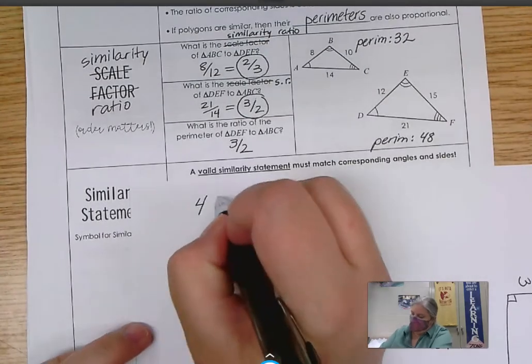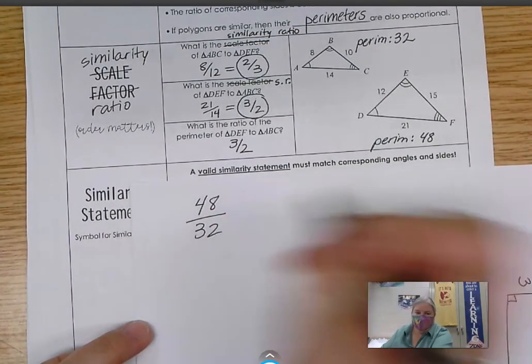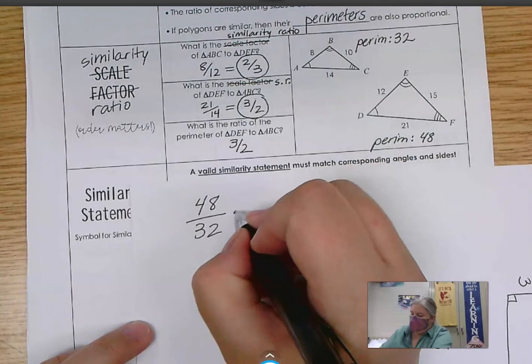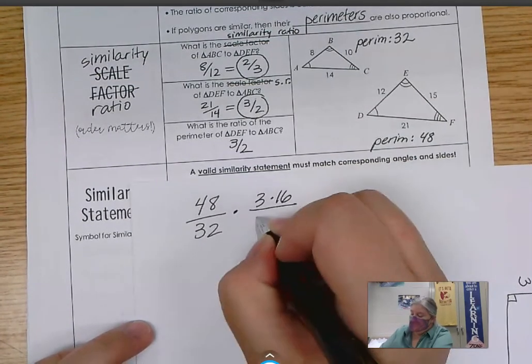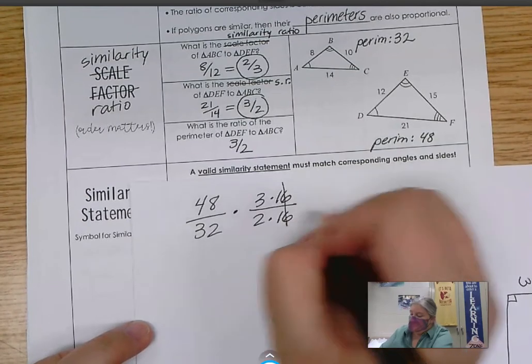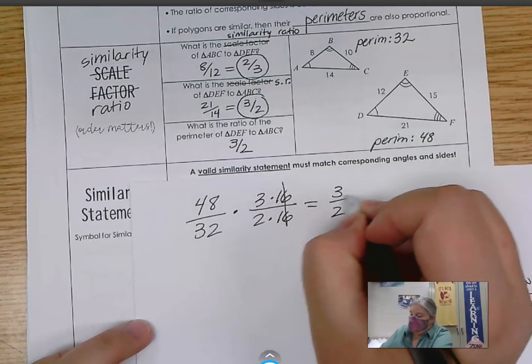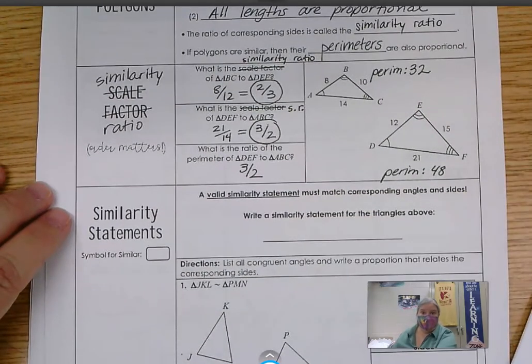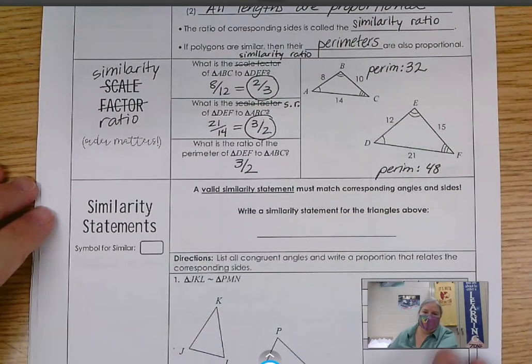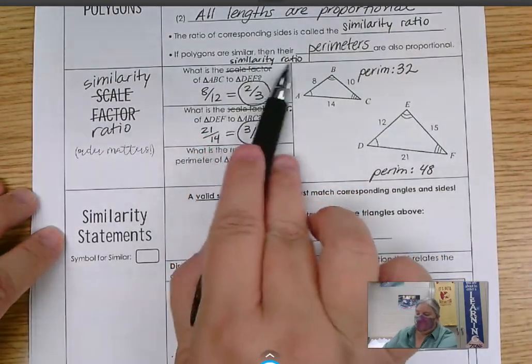Well, how do we reduce fractions? We find something that goes into both top and bottom, and in this case, that would be 16. This is 3 times 16. This is 2 times 16. So yes, that's a 3 to 2 ratio. So the ratio of the perimeters is exactly the same as the side length ratio, which we call the similarity ratio.